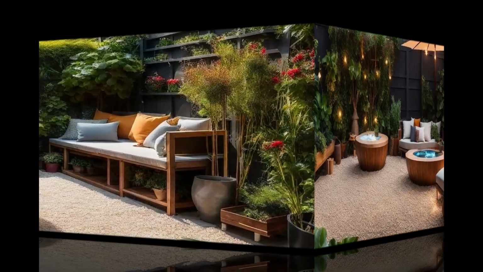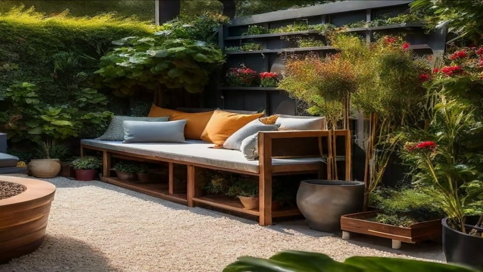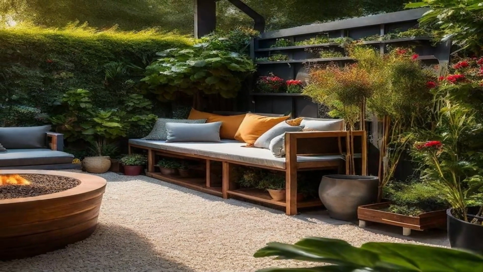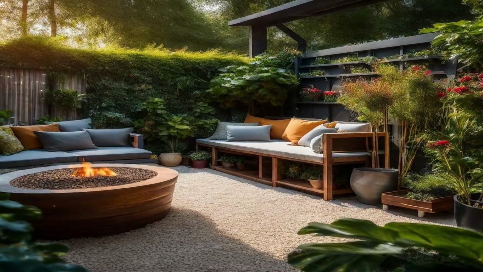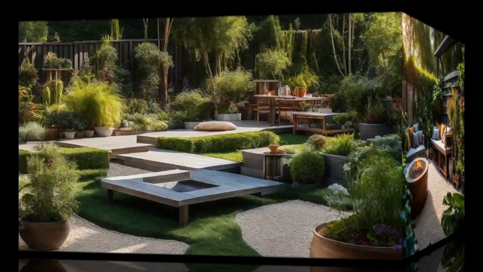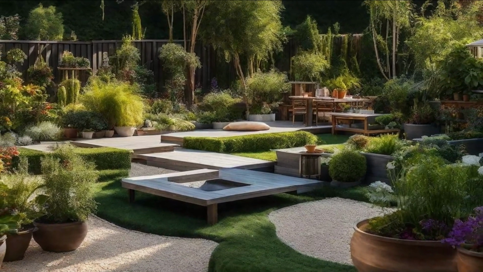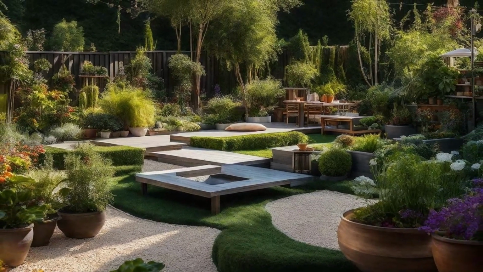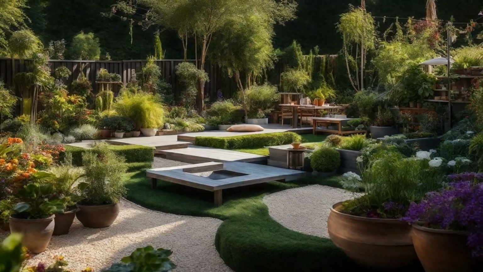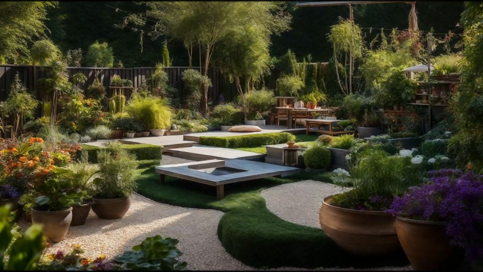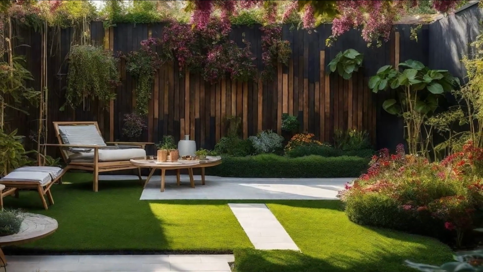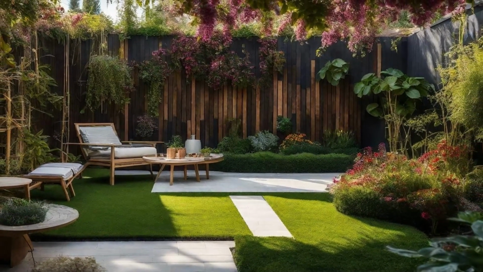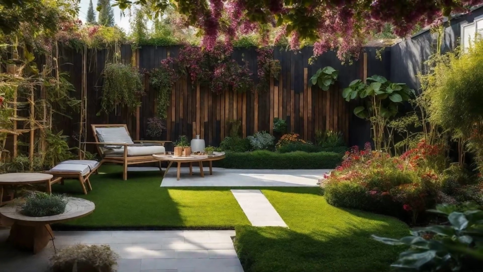What you'll discover: small space solutions. Learn how to make the most out of limited space with vertical gardening, raised beds, and clever storage ideas. Planting palettes. Explore beautiful and harmonious plant combinations that will add color, texture, and fragrance to your garden throughout the seasons.